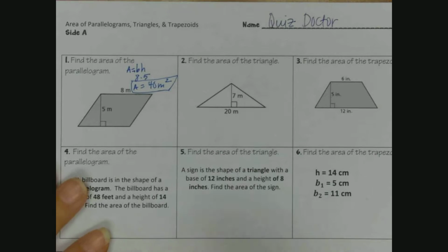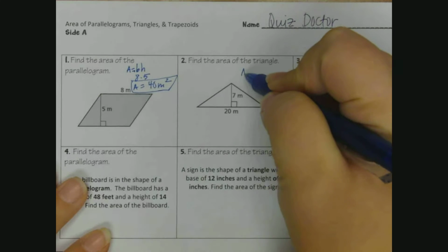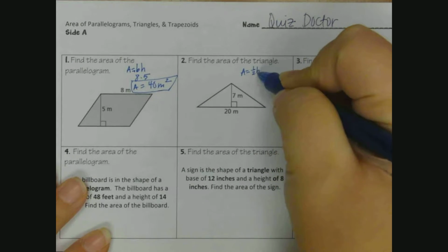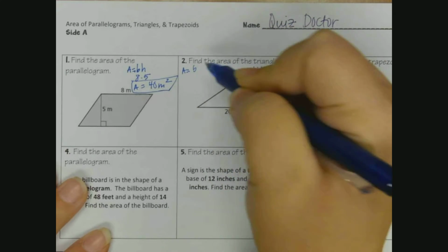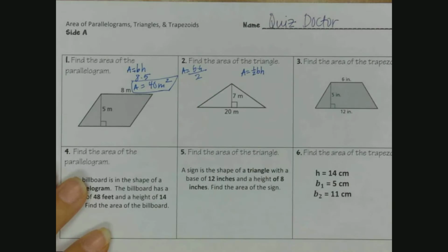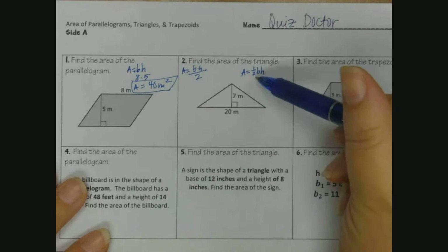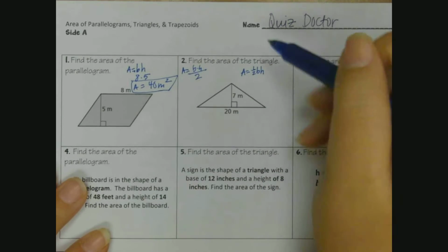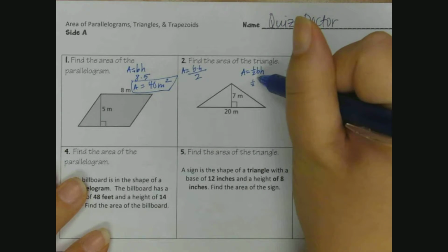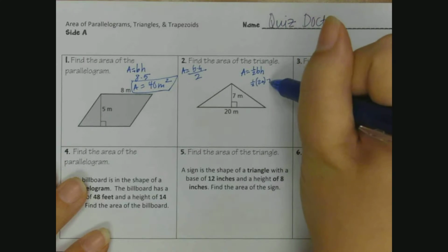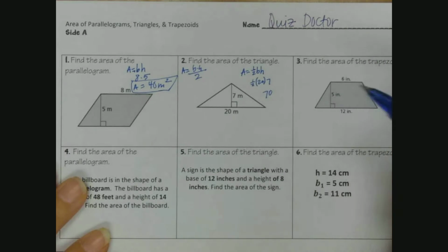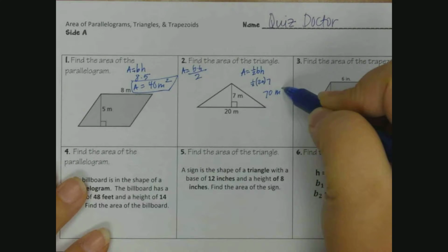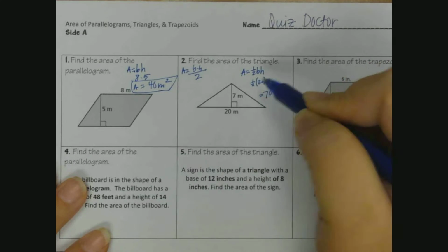Number 2, find the area of the triangle. That formula, area equals 1/2 of the base times the height, or you could do area equals base times height divided by 2. I'll do it both ways. If I go half of the base, it would be 1/2 times 20 times 7. Half of 20 is 10, and 10 times 7 is 70. So that would be 70 meters squared if I do it that way.